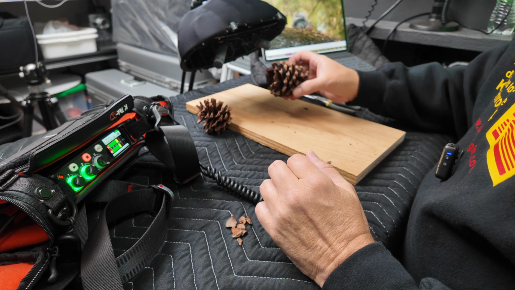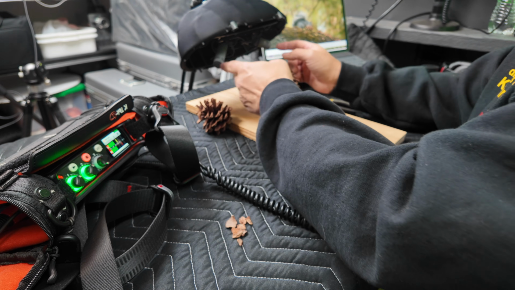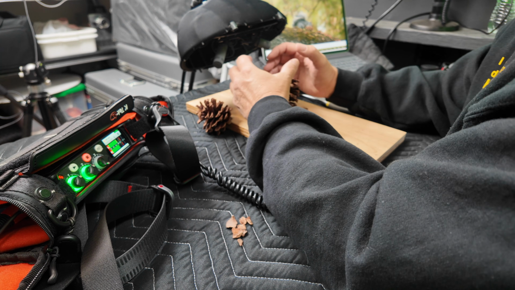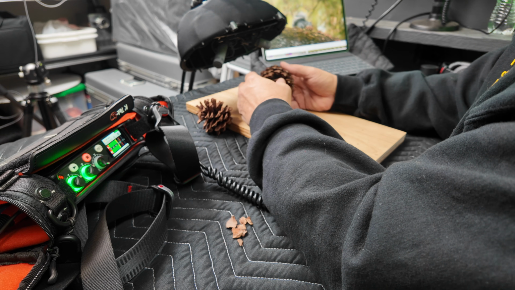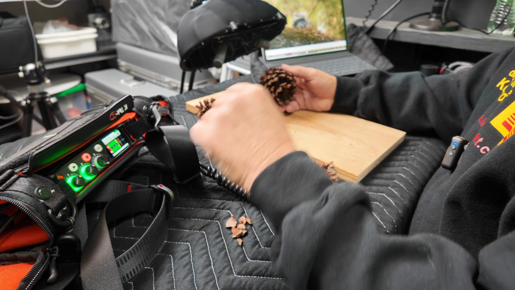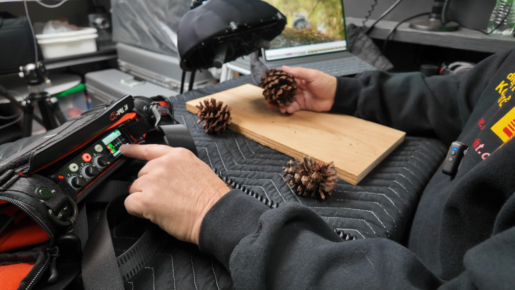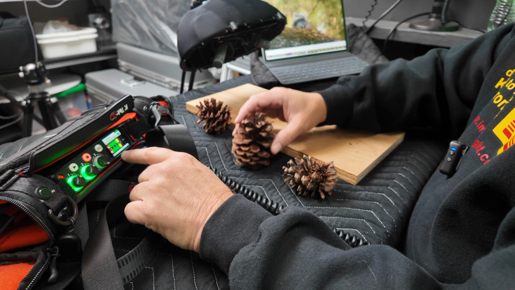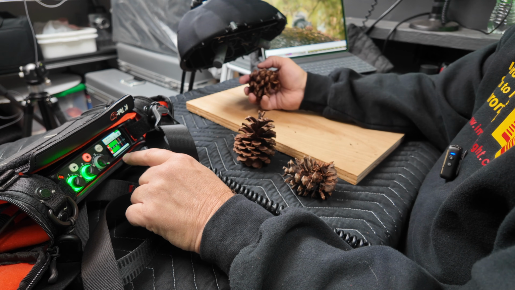All right, so I've got my setup here. I've got my pine cone sitting here. I've got my microphones really close. You want to get the microphones as close as you can to the sounds that you're trying to record. And you can see over here on the microphones, watch this as I make some sounds.